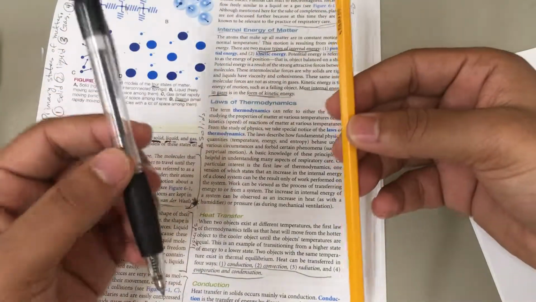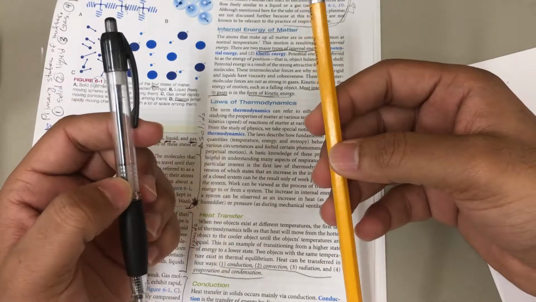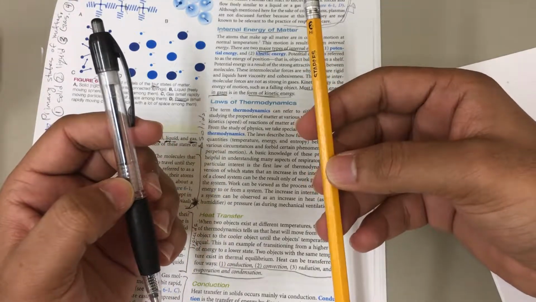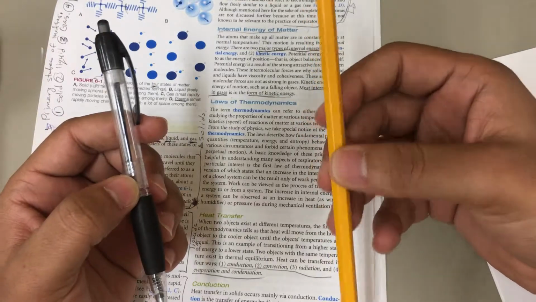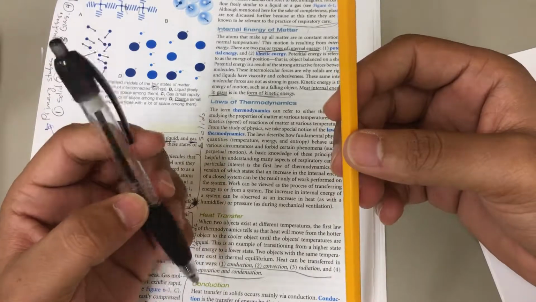You have this pencil and you have this pen. Let's say this pencil is 50% hotter than this one, right? So this one has more heat, this has less heat.